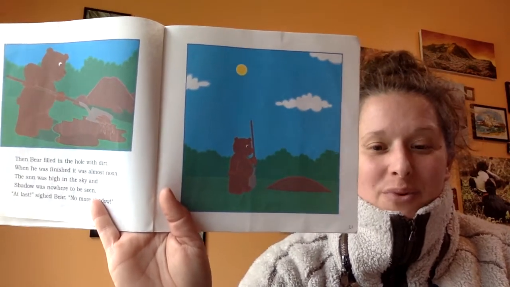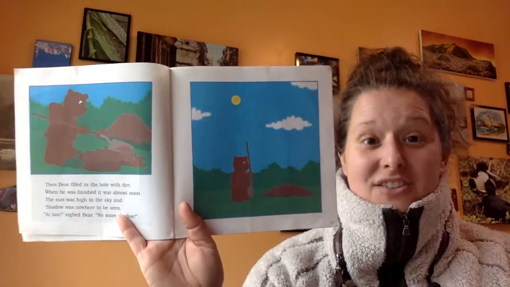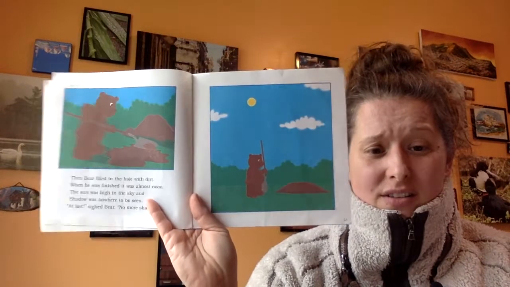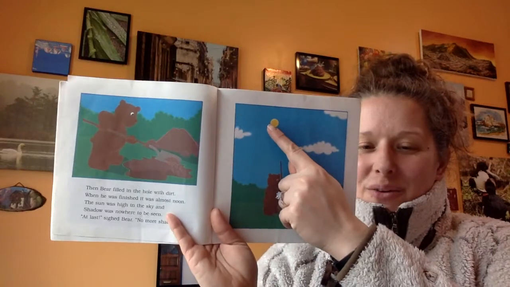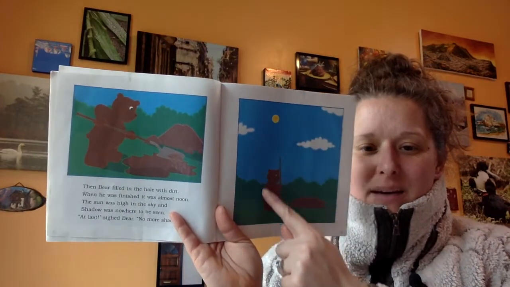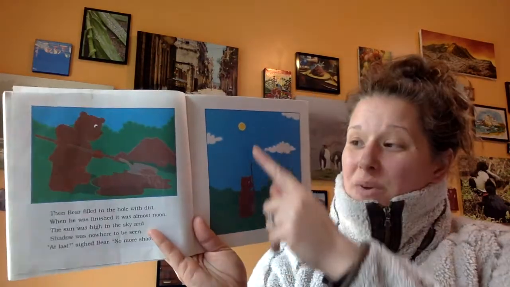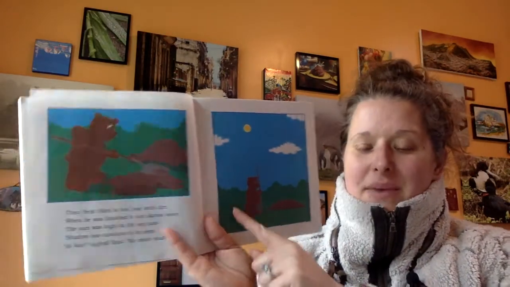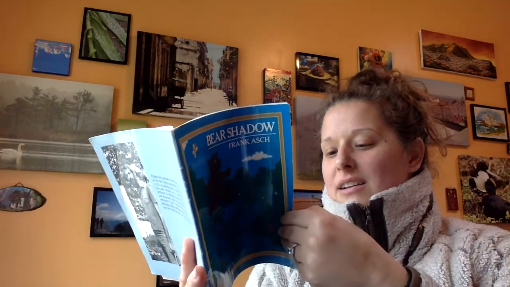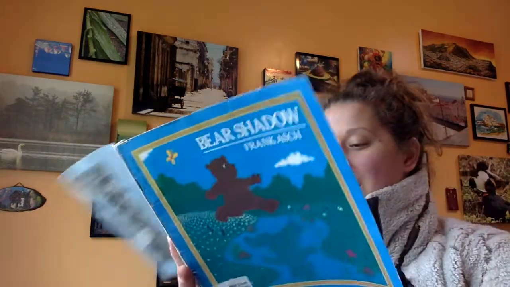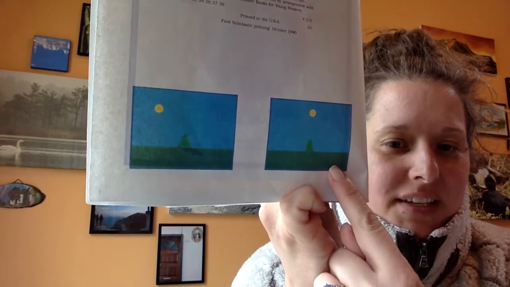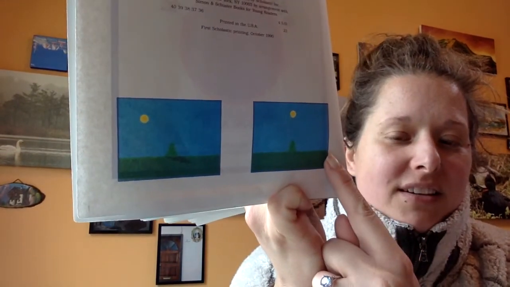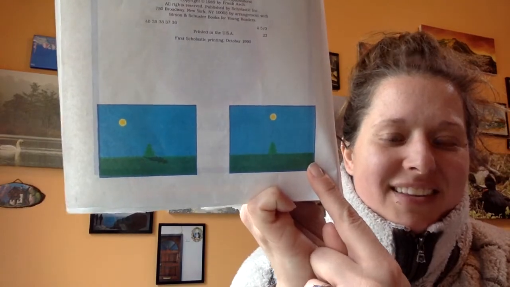So hopefully you came up with some ideas about why Bear can't see his shadow right now. Do you think he really buried it in that hole? You're good detectives. I bet you found it. Look where the sun is. It's right up above Bear. And when the sun is right above us, it doesn't make a shadow, just like we saw in the clues way back at the beginning. Right? Just like we saw in this picture. There's the sun right above the tree, so there's no shadow for the tree.